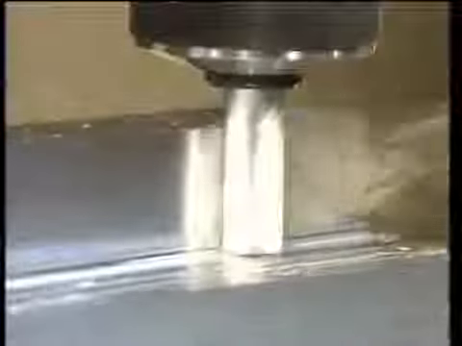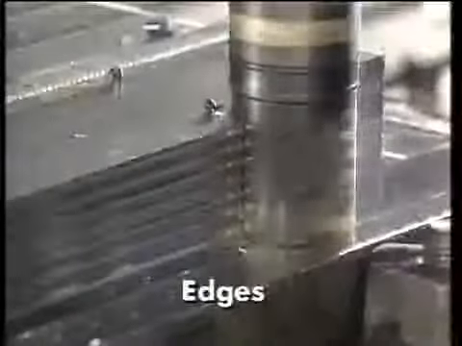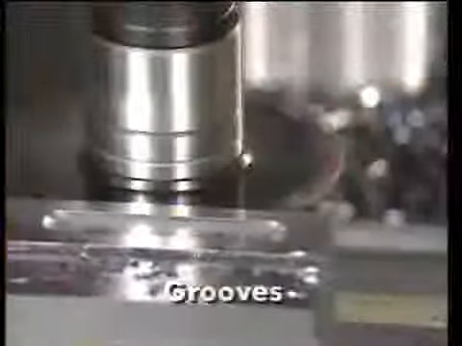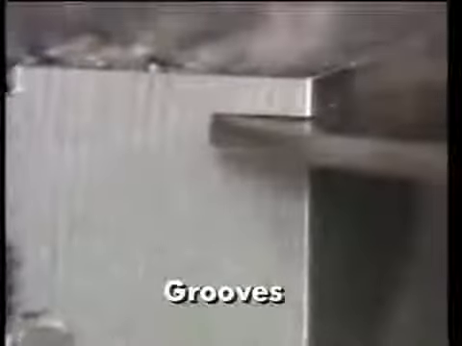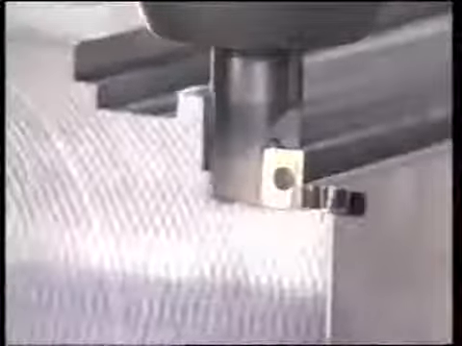Milling edges, shoulders, and grooves may use a combination of end, peripheral, and/or face milling operations. Edges may involve 1 or 2 surfaces, and the operation may be called edging. Shoulders typically have 2 surfaces. Grooves usually have 3 surfaces and may be closed at one end or open at both ends. Grooves may be cut on internal and external flat surfaces as well as round surfaces.